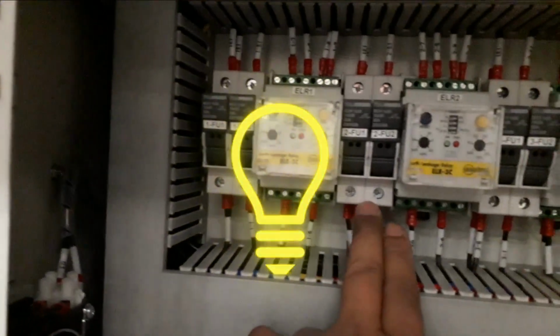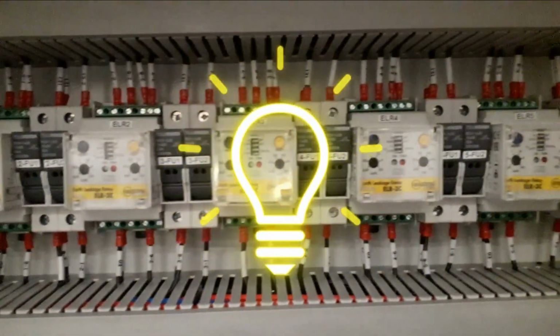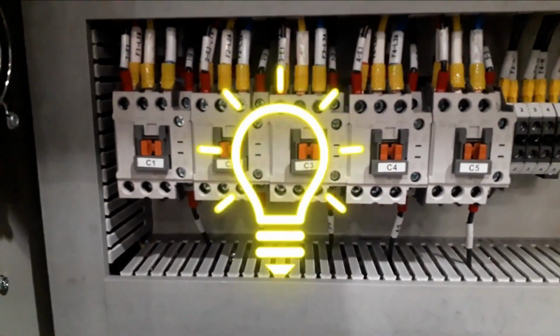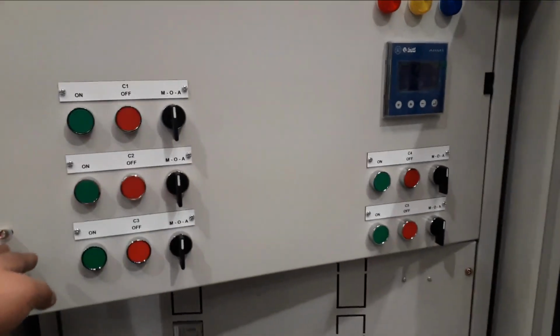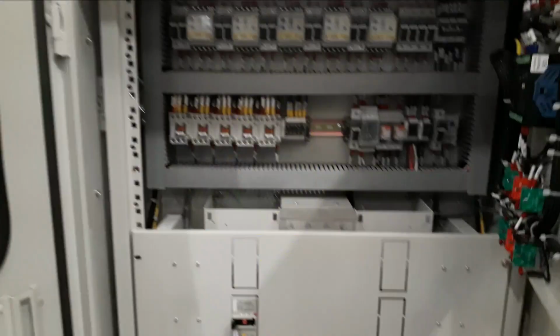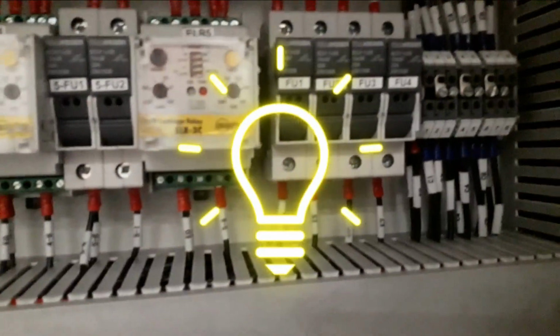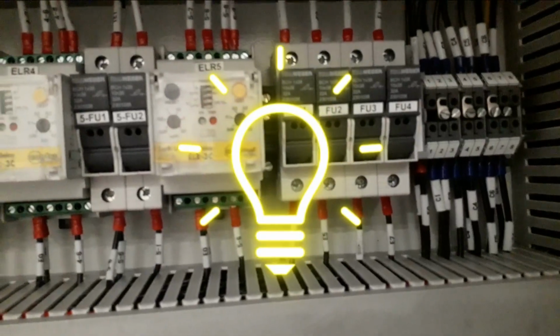So this is what we call the control fuse for this one, another thing, and so on. Okay, you will find from here. And this is the contactor, which is C1, C2, C3, C4, C5, and it's the same. So this is the device what we have here. Okay, and this is the incoming fuse, which is FQ1, 2, 3, 4.